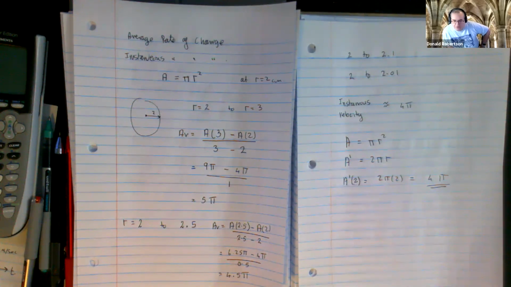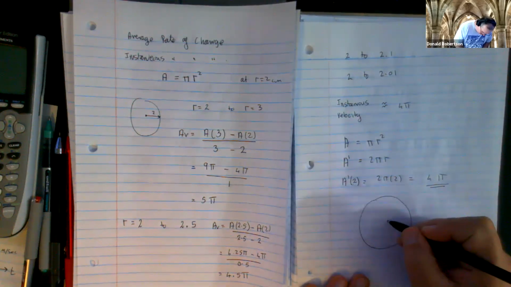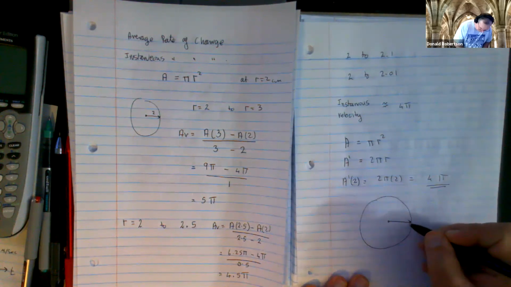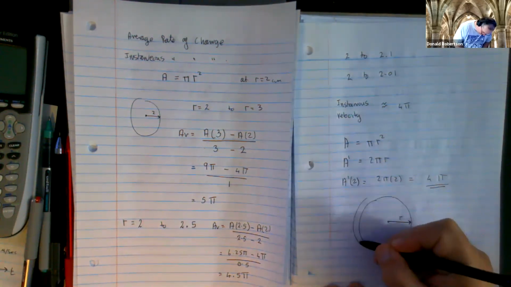Now, you try to imagine what the heck is going on here. Can you imagine you've got a circle whose radius is r, and then it grows by a little bit.